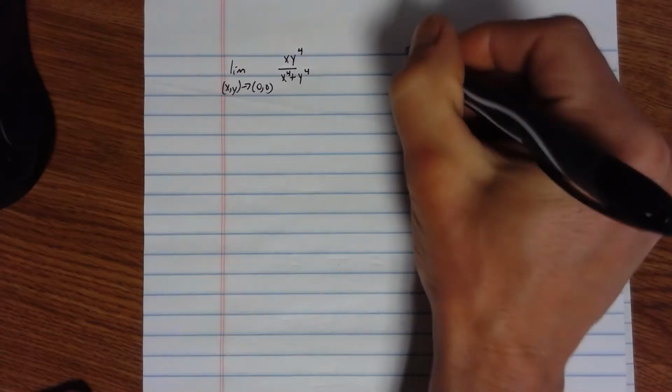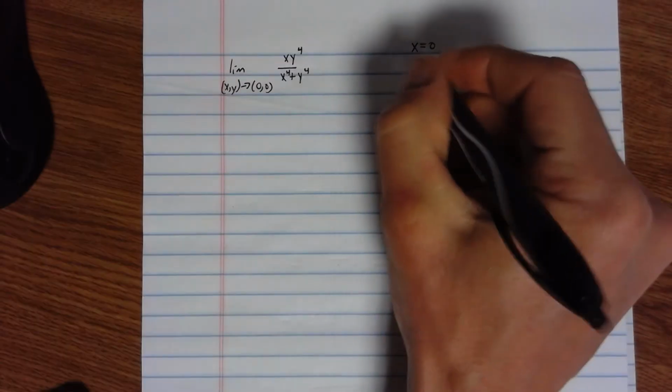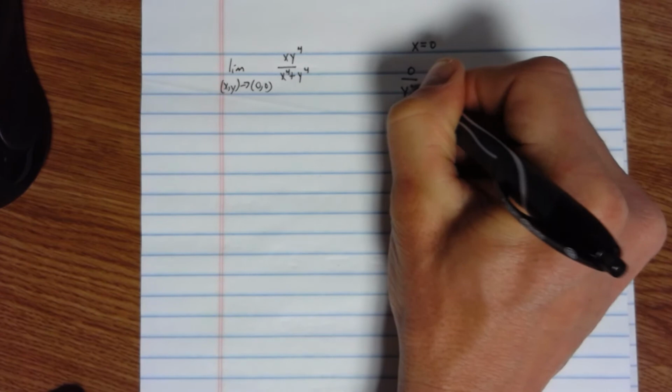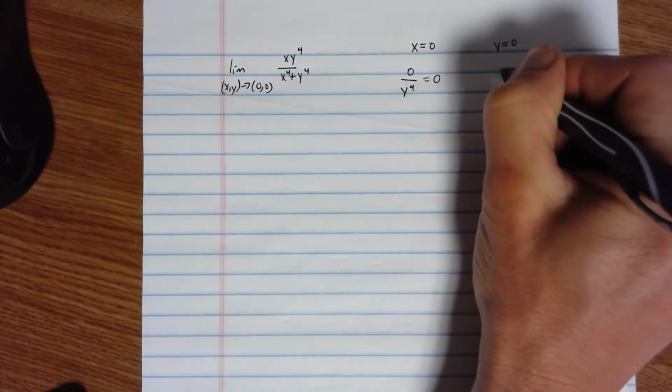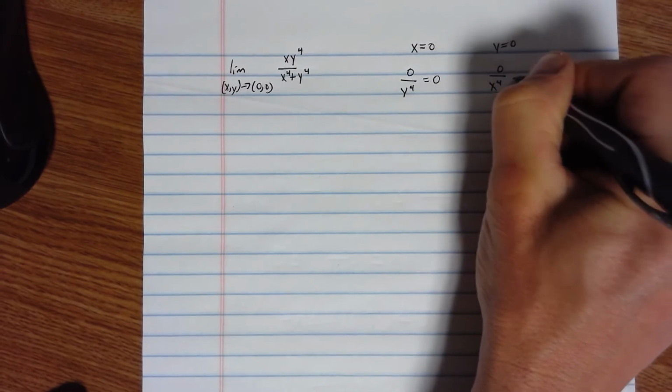So we have this. First thing that I would like to try is if x equals 0. I want to evaluate two cases, if x equals 0 and if y equals 0, and make sure they're the same. So if x equals 0, we're going to get 0 over y to the fourth, which is 0. And if y equals 0, we're going to get 0 over x to the fourth, which is equal to 0. I believe if those two were different, then the limit would not exist.